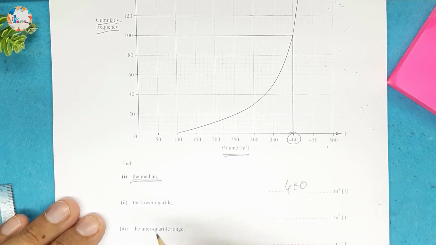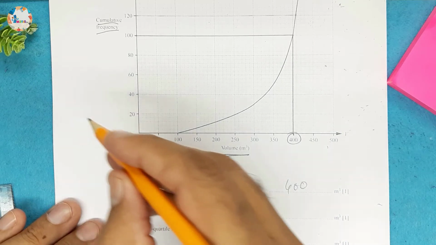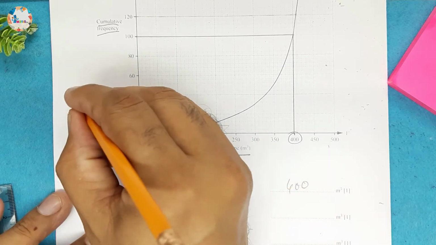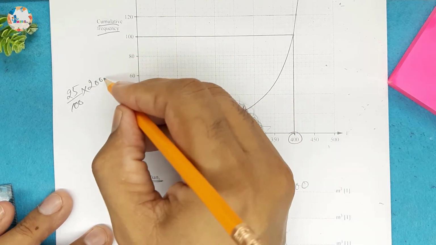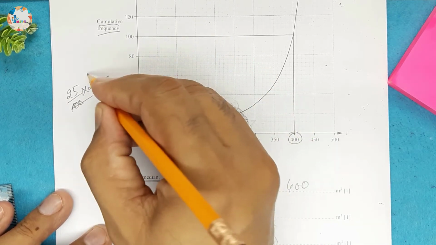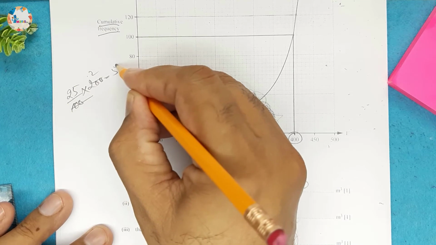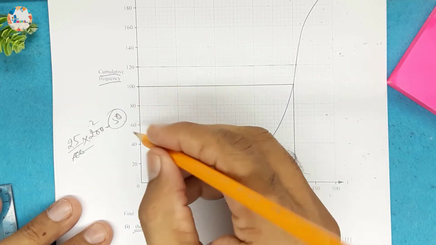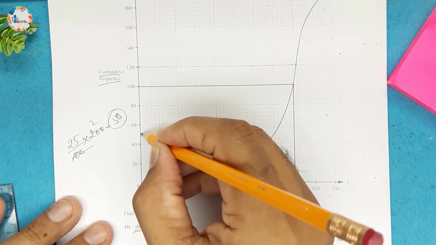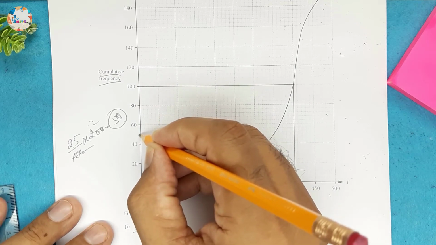Then the lower quartile will be 25th percentile, 25th percent of total, which is 200. This will be equal to 2 and this will be 50. So lower quartile will be at 50. So 50 will be in between 40 and 60, so 1, 2.5.